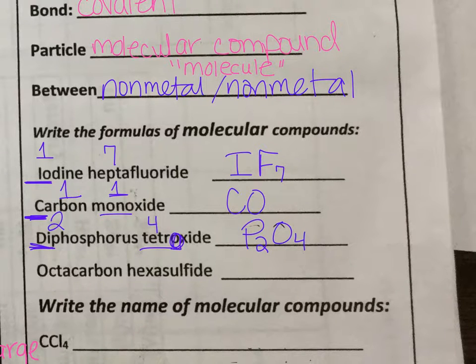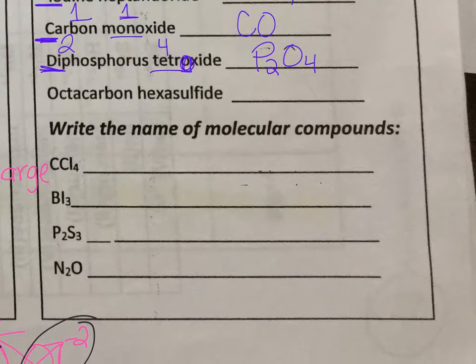So this will be P2O4. Next biggest mistake, people want to simplify that. You do not simplify your blobs. Your blobs are blobs for a reason. The only ones you simplify are your ionic compounds because those guys have a net charge problem, right? All right, octacarbon. What does octa tell you? 8. And hexa? 6. Good. So C8S6. You guys can't see that, sorry. C8S6. All right. Next one.